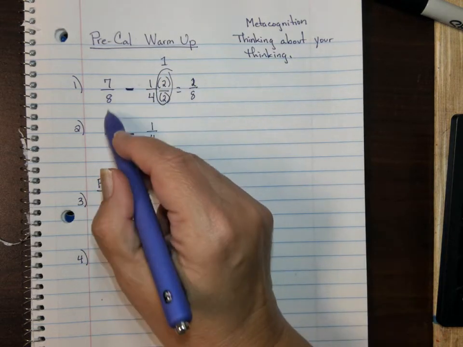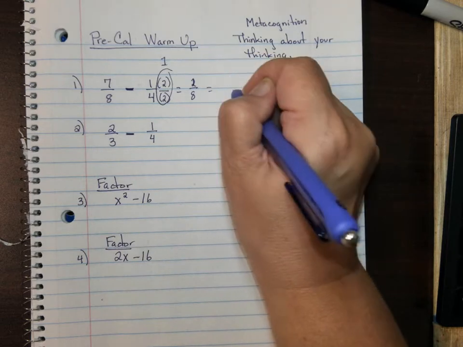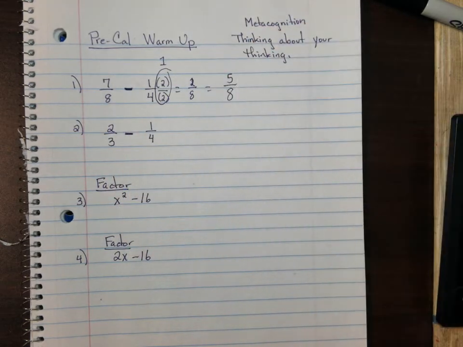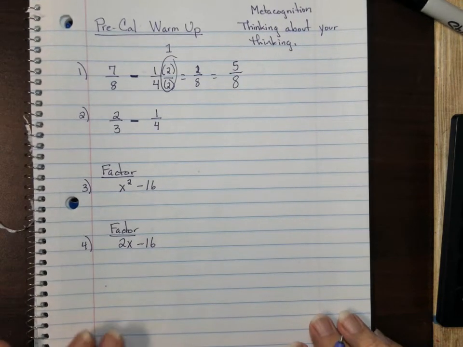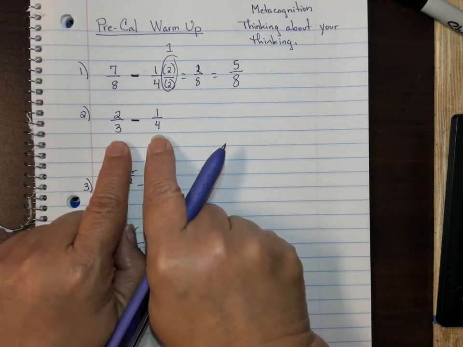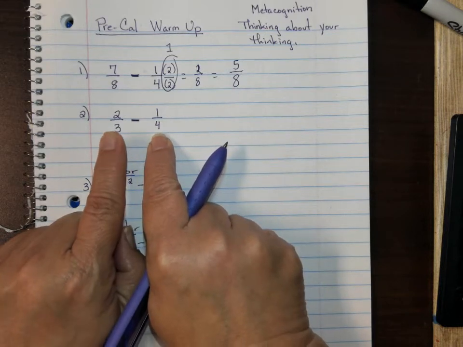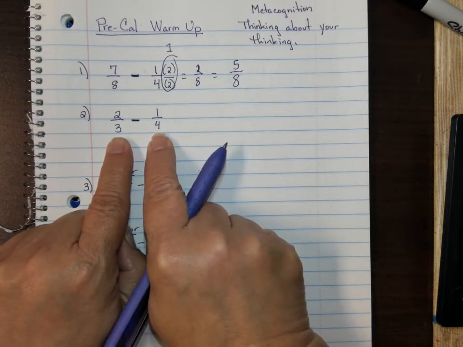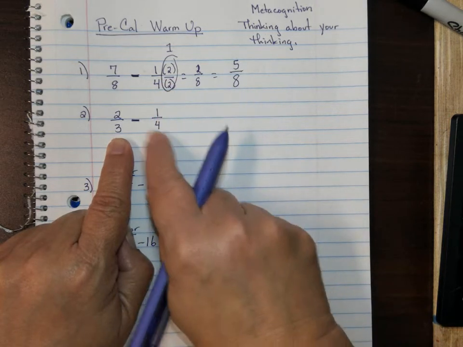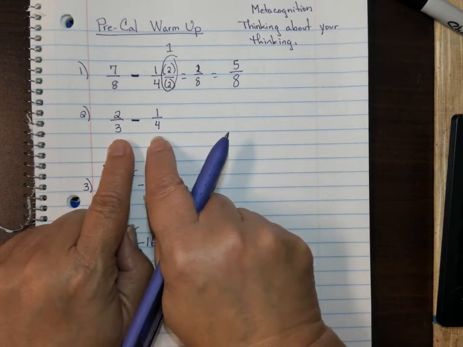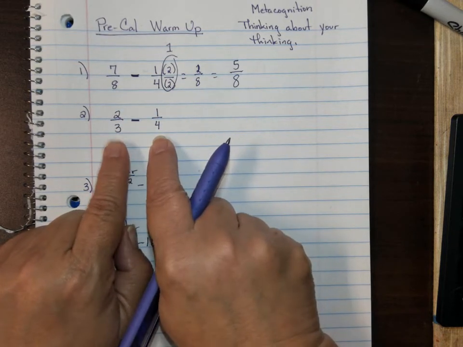And so then you'll do 7/8 minus 2/8. Your denominator stays the same. You operate on the numerators and get 5/8. Now, this second question also required a common denominator, but this time neither one of these numbers is the common denominator, right? So you see the difference between these two problems? Here, 8 was the common denominator, but here we needed an entirely new number to be the common denominator.